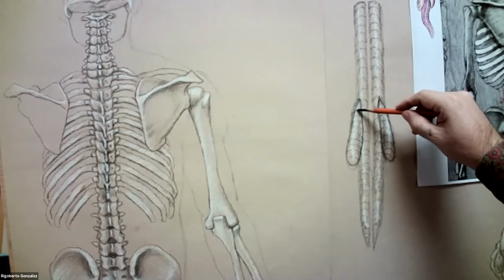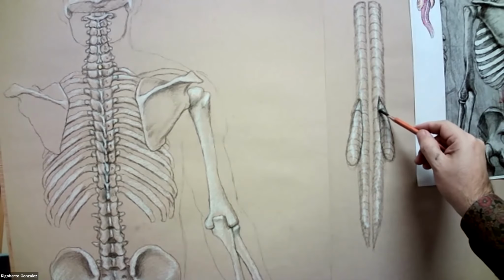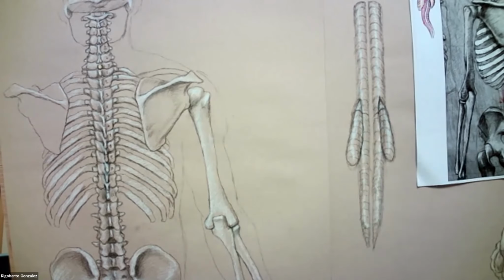So it kind of does this, and so all of this is in preparation to draw it over here.